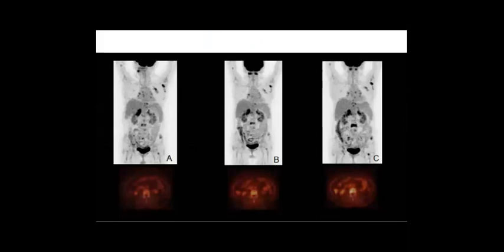So if I told you that this patient was primary breast cancer and they did surgery and chemotherapy, so this one, what do you tell me about it, is it negative or positive for metastasis? So this patient did restaging PET-CT here, and did you see any metastasis?